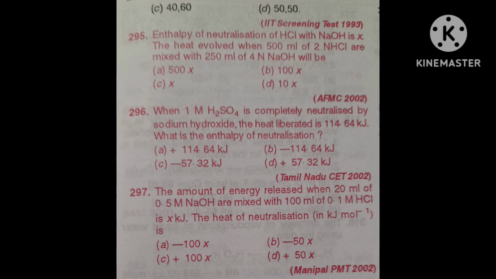Again I am repeating the question. Enthalpy of neutralization of HCl with NaOH is X. The heat evolved when 500 ml of 2N HCl are mixed with 250 ml of 4N NaOH will be: first option 500 into X, second 100 into X, third X, fourth 10 into X.